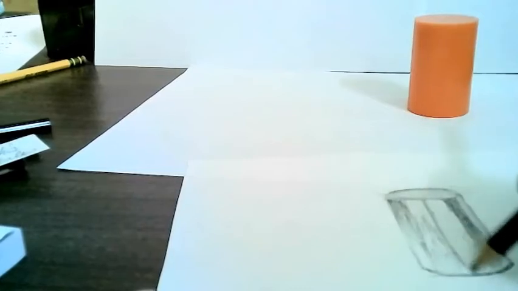Okay, Leonardo da Vinci said that he painted the shadows within the shadows. So when you're looking at the shading on something, think that even the dark parts probably have some lighter parts for reflected light. So I'm just going to keep building this up to get the shading that I see on that cylinder in front of me.